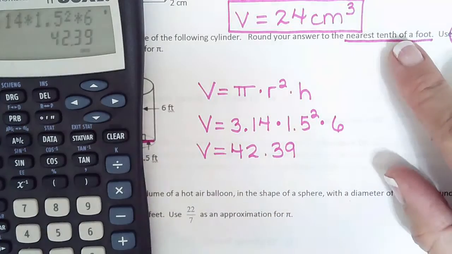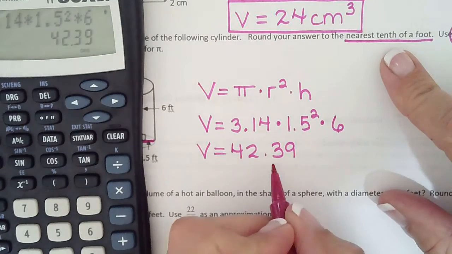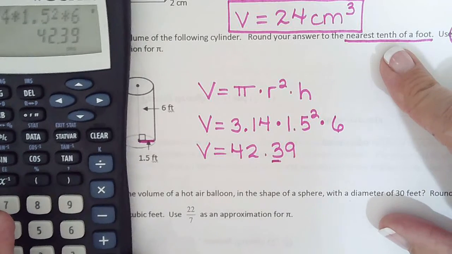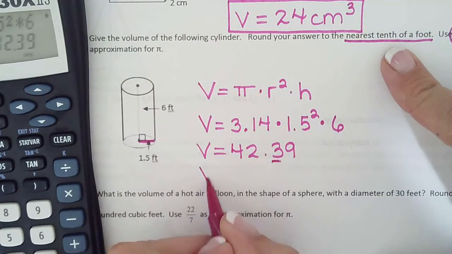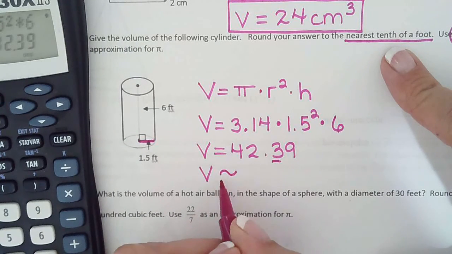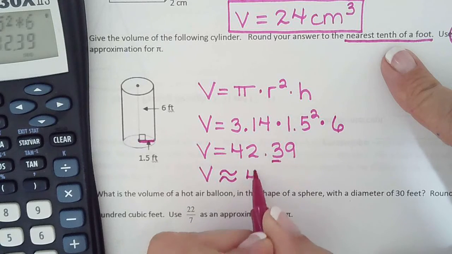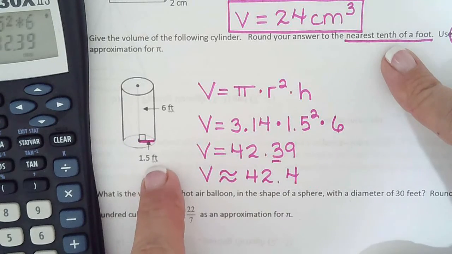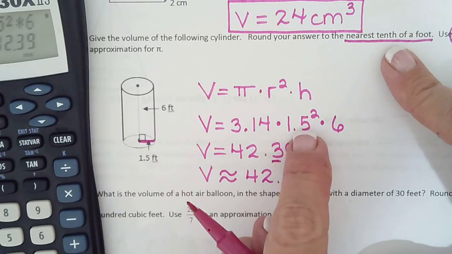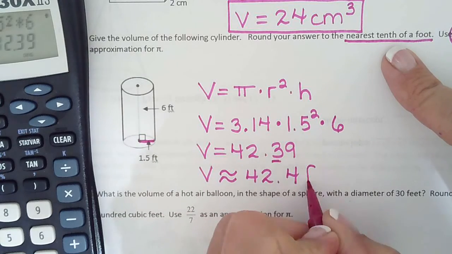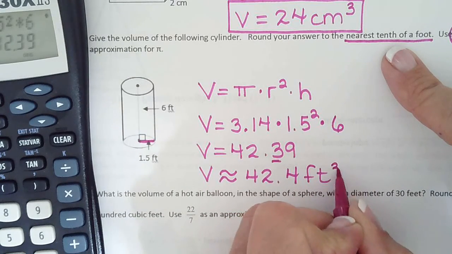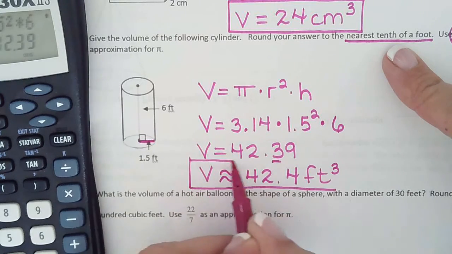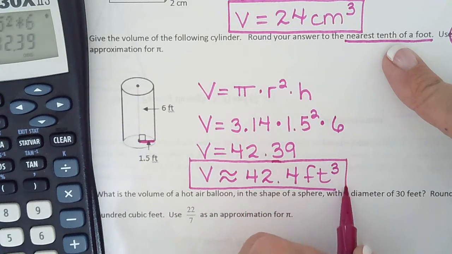And then it says nearest tenth. So 3 followed by a 9 means make it 4. So now we write V is approximately 42.4 feet times feet times feet is feet cubed. So approximately 42.4 feet cubed.